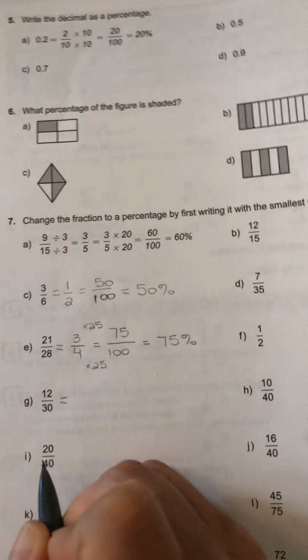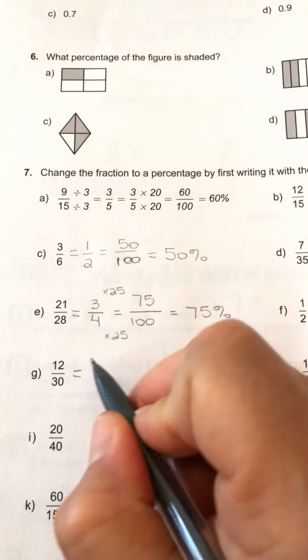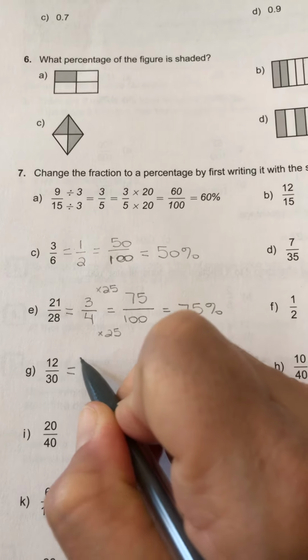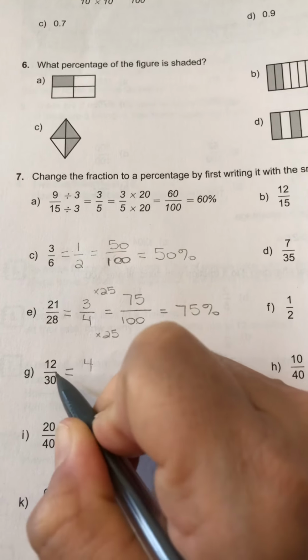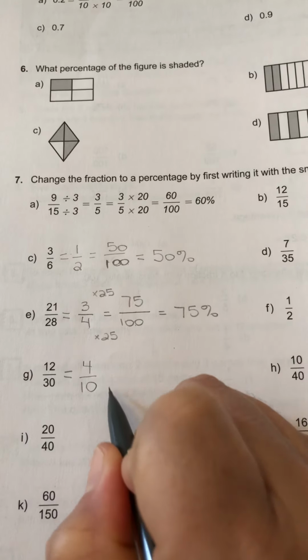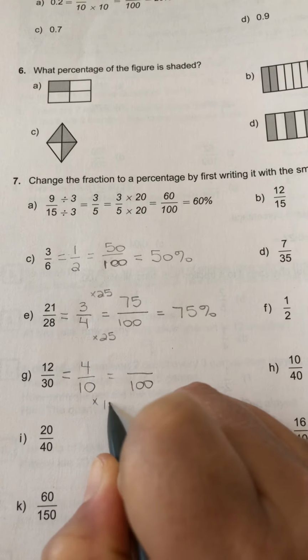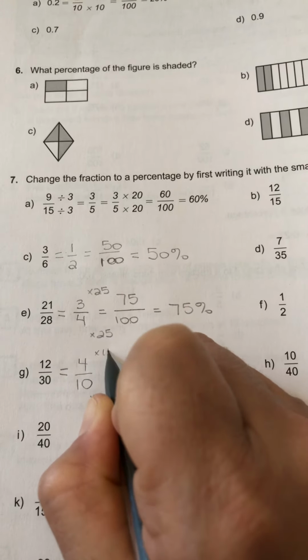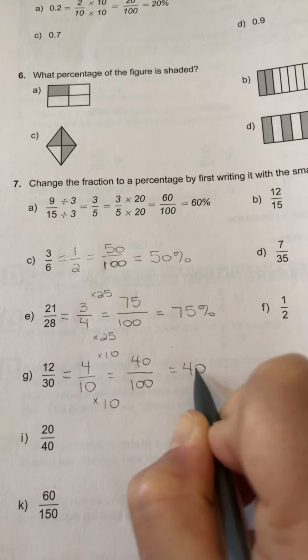For G, I can divide both of those numbers by 3. When I divide 12 by 3, I get 4. And when I divide 30 by 3, I get 10. And then I can multiply the denominator by 10 and the numerator by 10. So that gets me 40. So my fraction is 40.